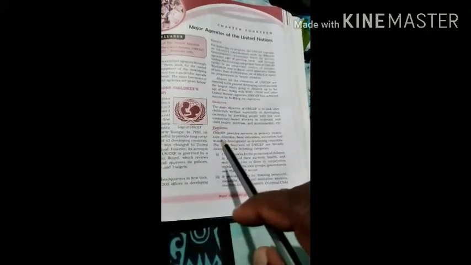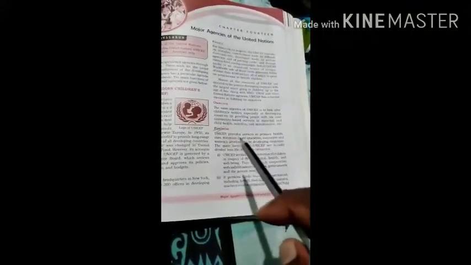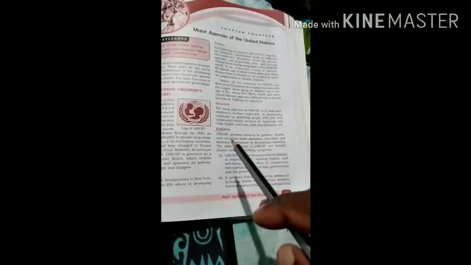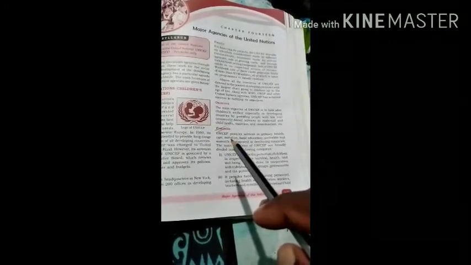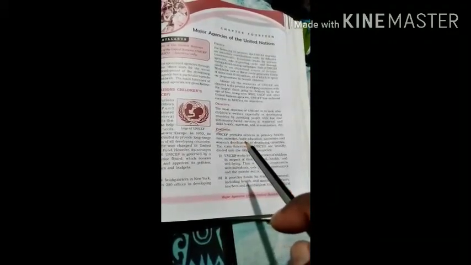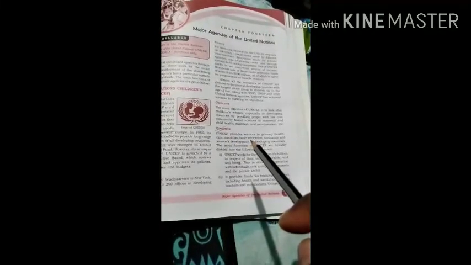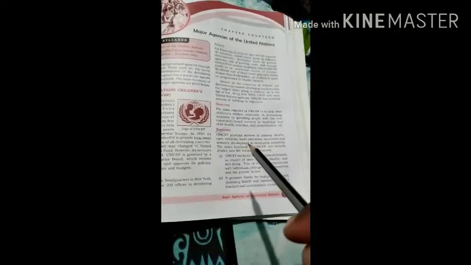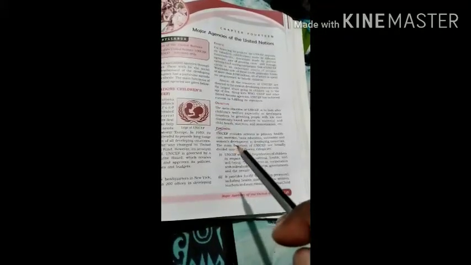Before I go to the functions, you can see UNICEF provides service in primary health. So the children are given primary health care and also proper nutrition in the form of good food, and they are provided good education, and also proper care is given to women through these agencies.